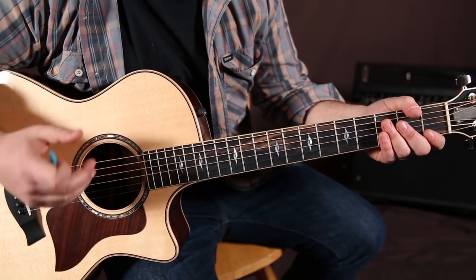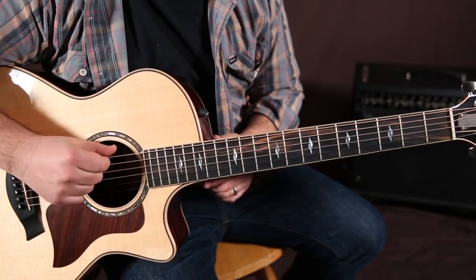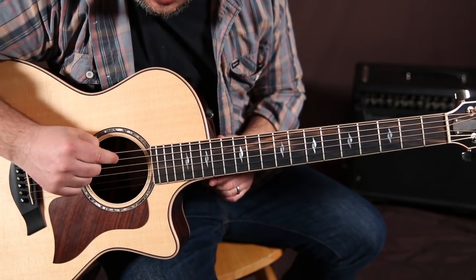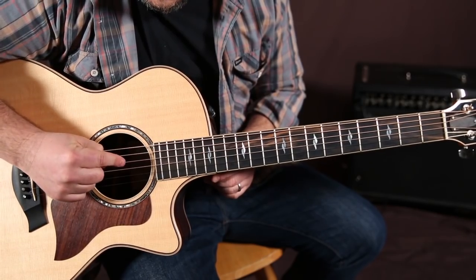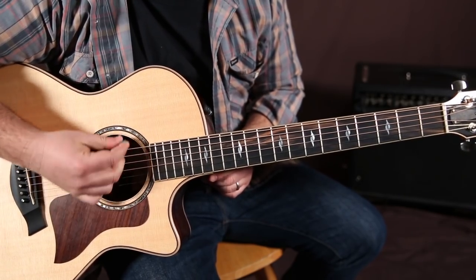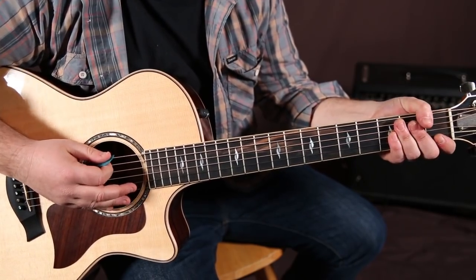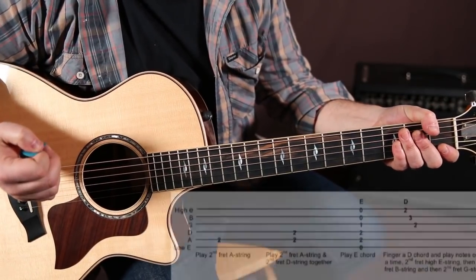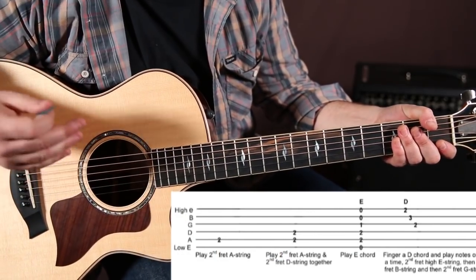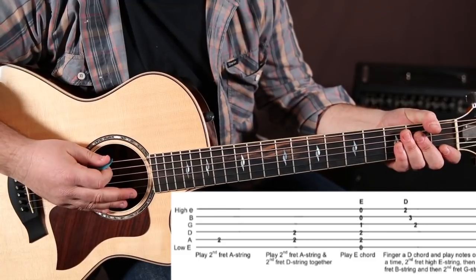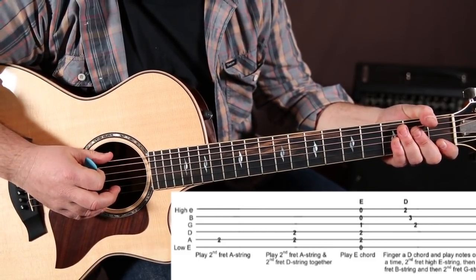Okay, so what I said in that intro is that we really need to know these open strings, and we've got that saying, Eddie ate dynamite, goodbye, Eddie. E, A, D, G, B, and E, the strings of a standard tuned guitar. Now when we look down at the tab, we see those same letters, and we see the lines going across. Those represent the strings of the guitar. And we're going to read tablature from left to right, just like we're reading words.